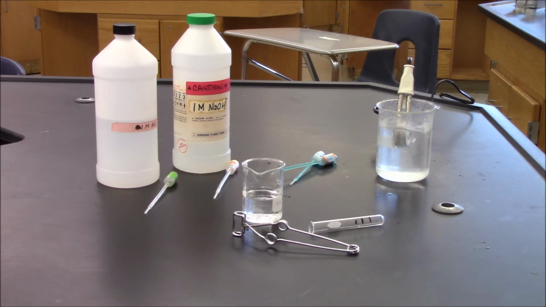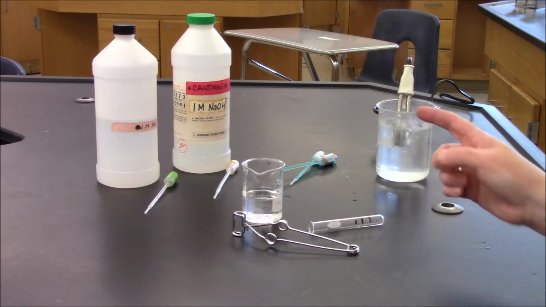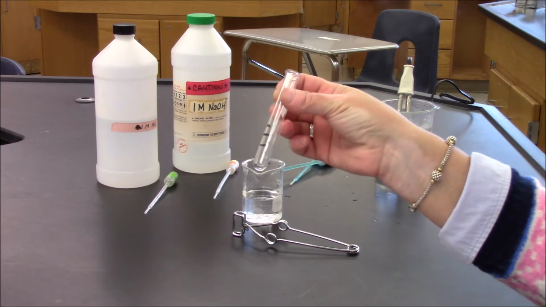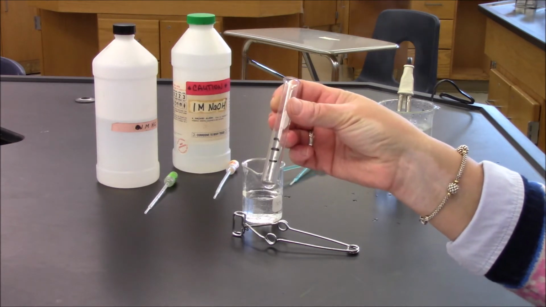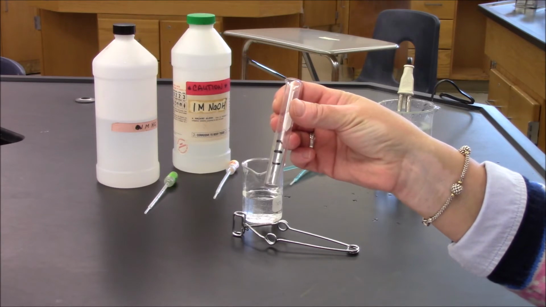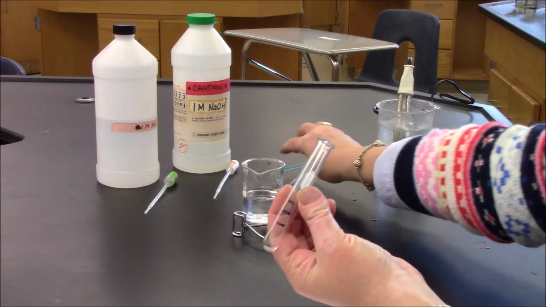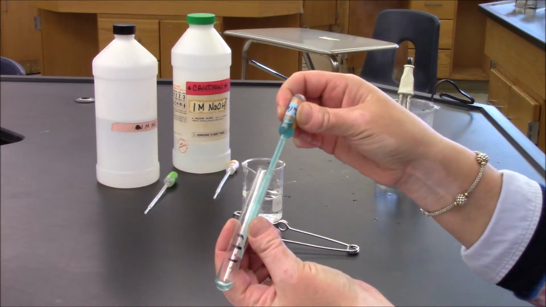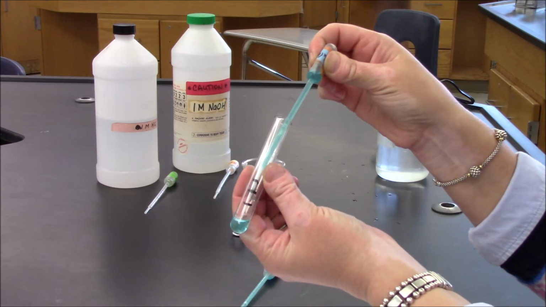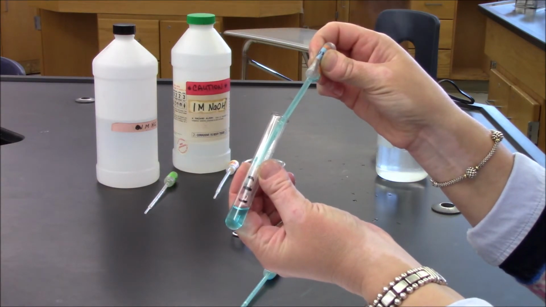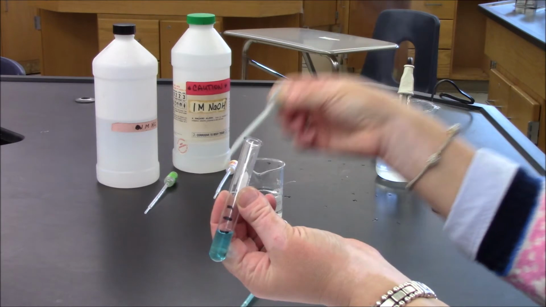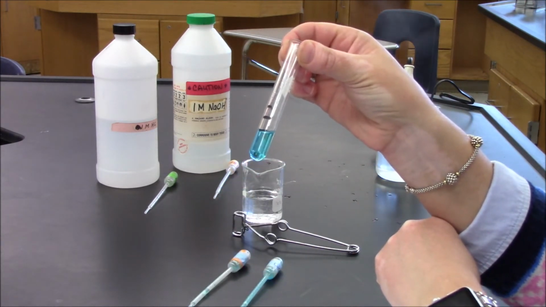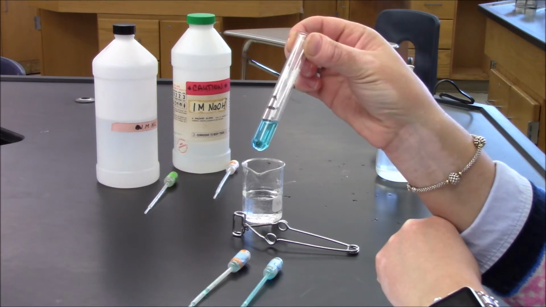To begin, I have my safety goggles on, I've set up my boiling water bath, I have a cool water bath, and I have my test tube, which has very specific markings on it. To begin, I am asked to take my blue copper 2 nitrate solution and add it to the test tube up to the first line. There we go. What I can observe here is that this solution is blue and that it is transparent.